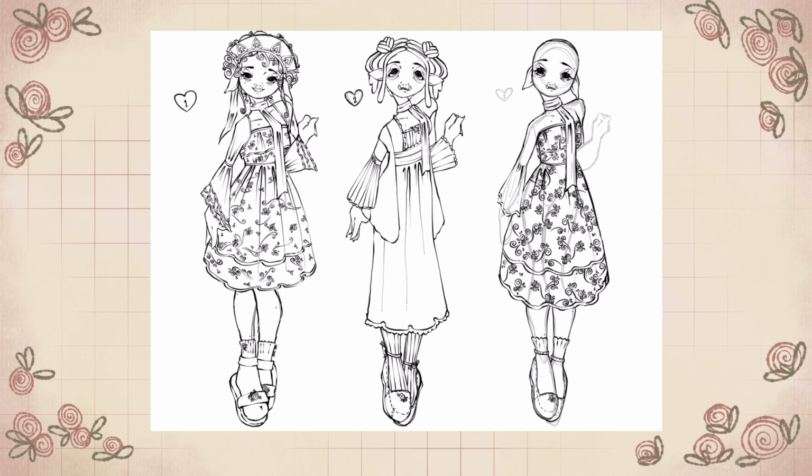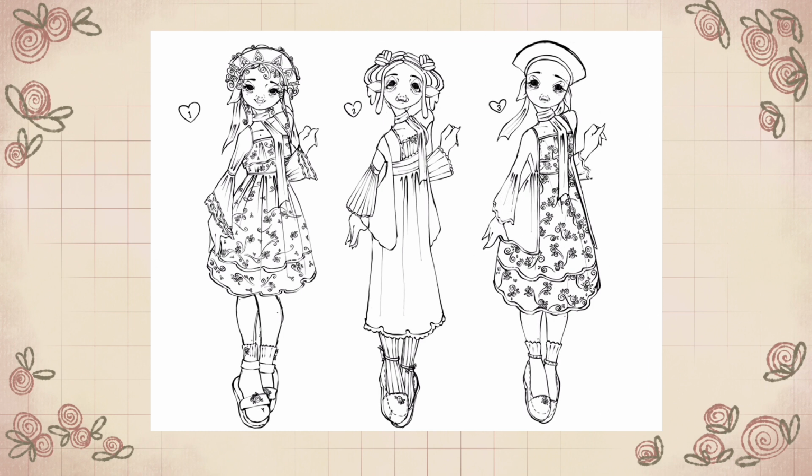For her shoes, I gave her the socks of the original one, but not those weird slides. I gave her the cute little, I think it's called Mary Janes, and then I wanted to keep the crown. For her hair, I did like the idea of her having big, round, curly hair, but to make it more simple, I just decided to draw it in a more realistic way rather than all swirly, spirally.